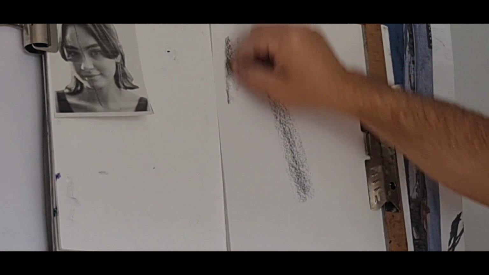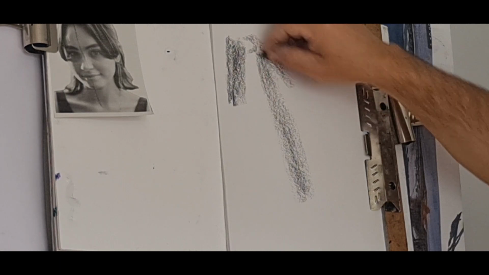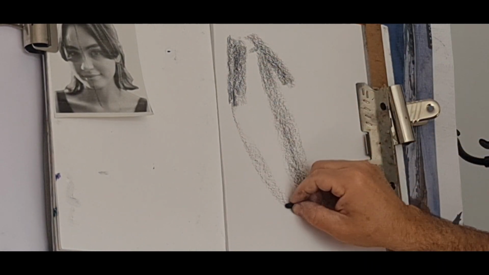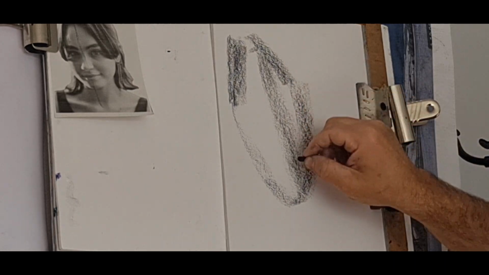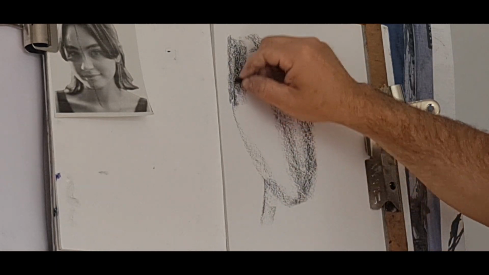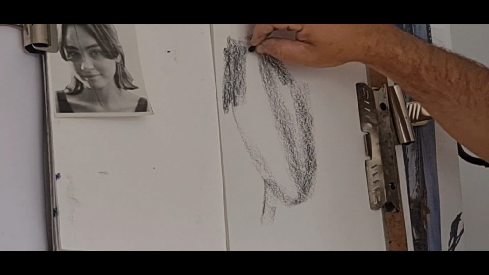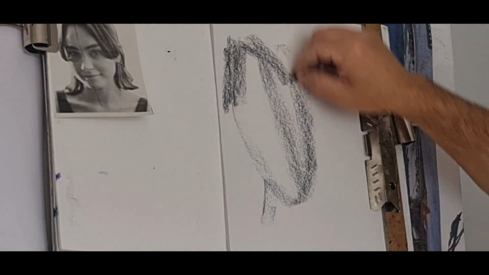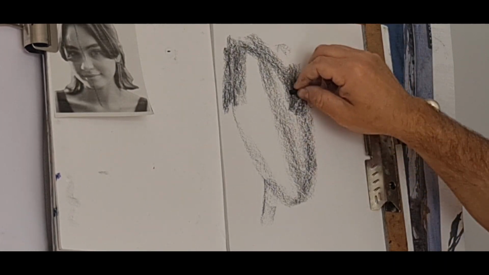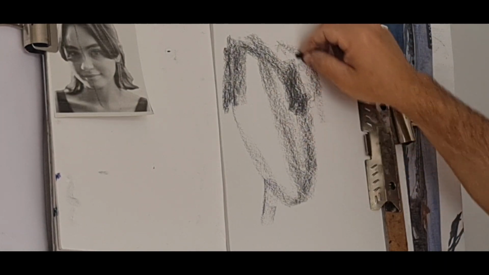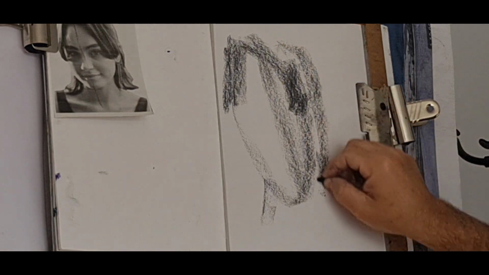And plus you have hair and the face coming like this, merged here. So it's a very soft portrait. That's why I'm keeping it with very, very not too dark shadows. Then you have the hair coming through.